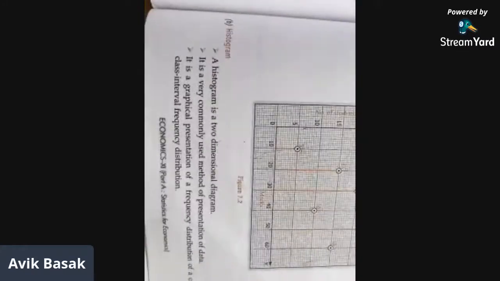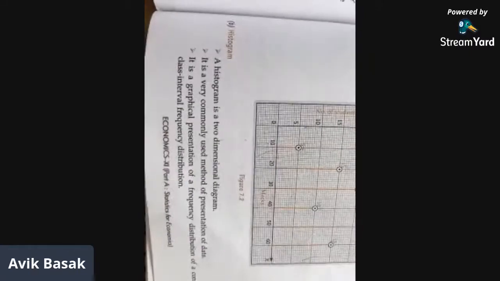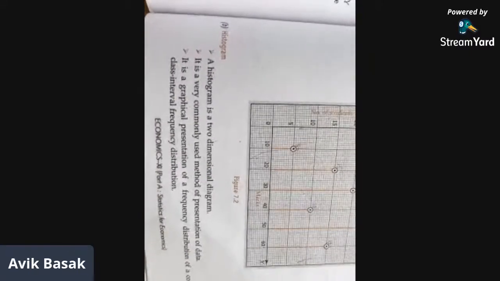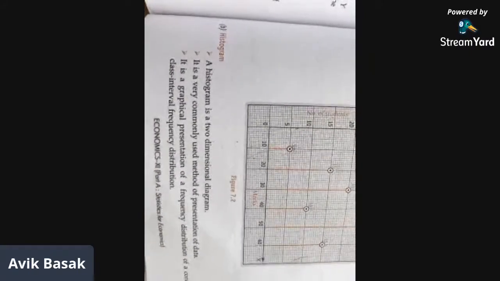Yes, Sakti, good afternoon, and Dipanshu, good afternoon. Wait for some time, okay? Let people join. Swati, good afternoon. Khushi, good afternoon.